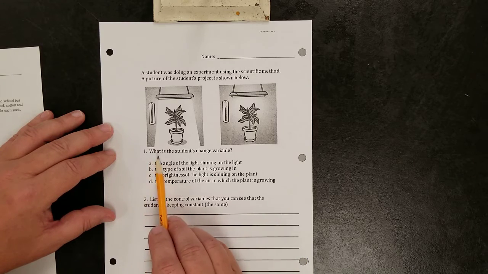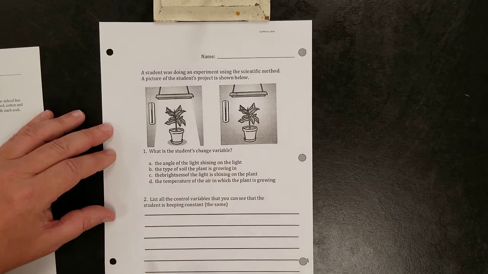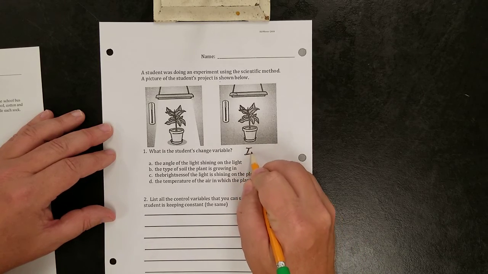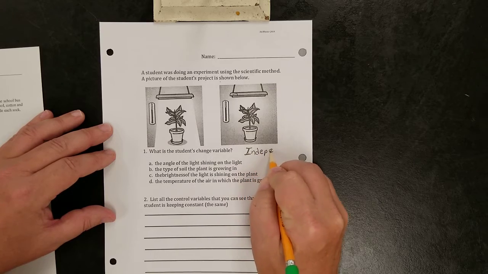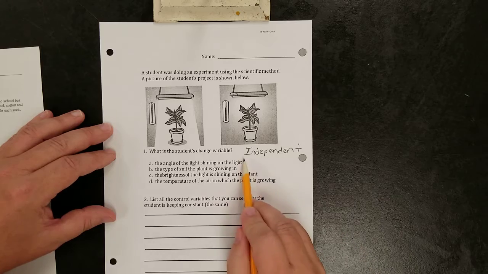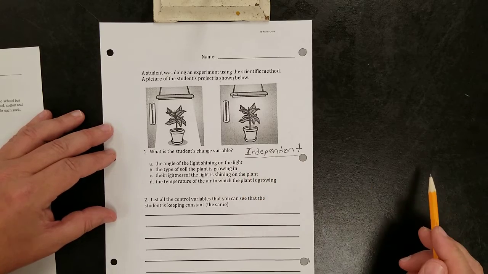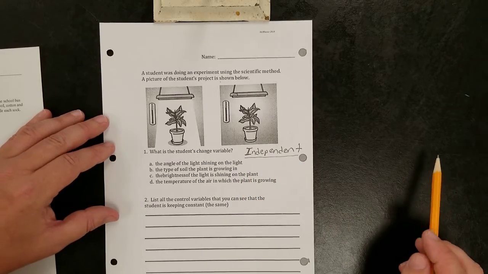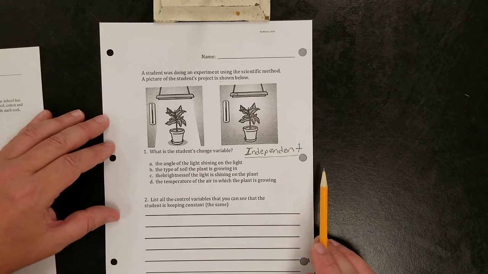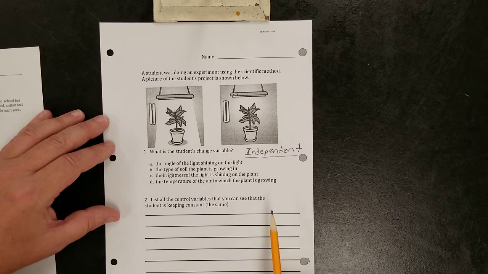So the first question says, what is the student's change variable? The change variable is the same thing to you and me as something called the independent variable. Independent and change variable mean the same thing. I prefer the use of independent variable because that's what's going to be on the EOC exam. But you can think of them either way if that helps you. So, what do you think is the change variable? Whichever one you think it is, select that answer A, B, C, or D.